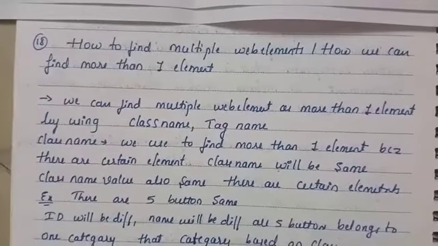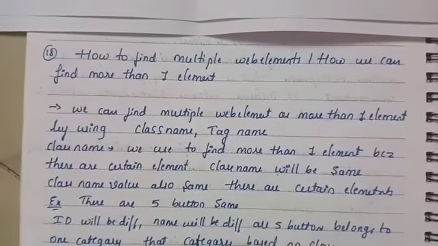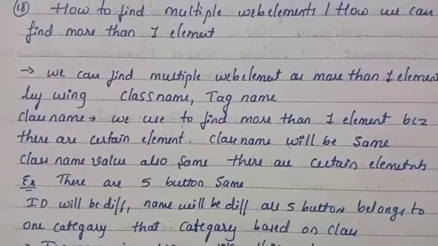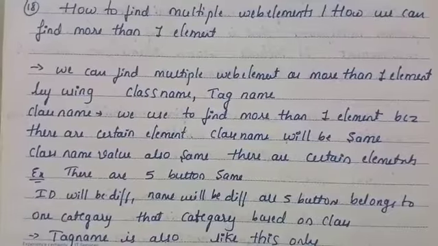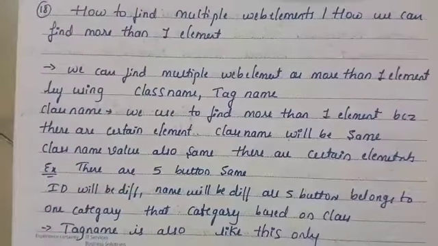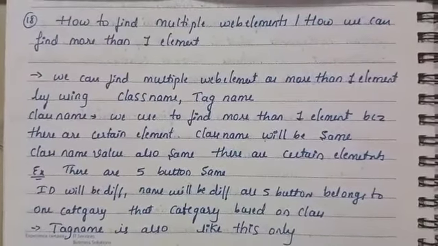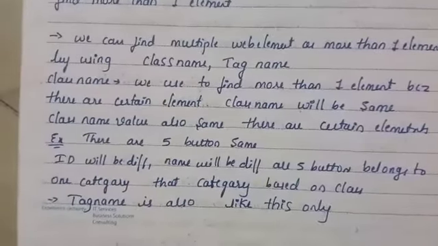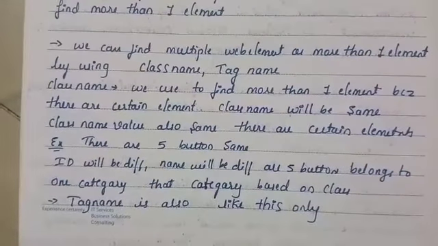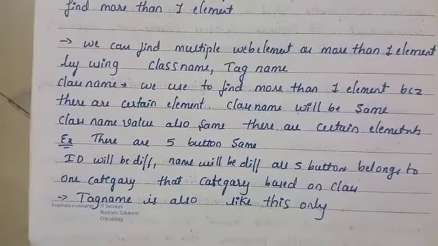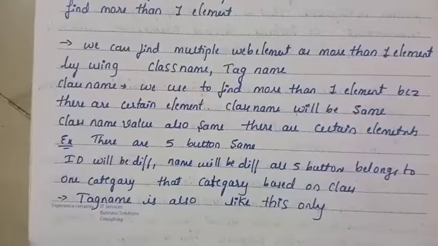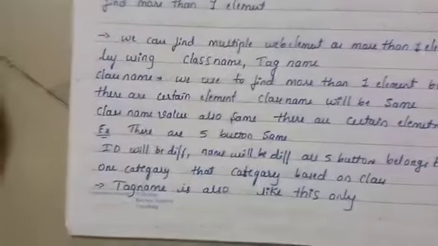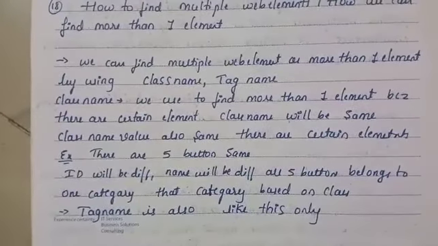How to find multiple elements, or how we can find more than one element? We can find multiple elements or more than one element by using class name and tag name. Class name means we use it to find more than one element, because there are certain elements whose class name will be the same and the class name value is also the same. For example, there are 5 buttons; the ID will be different and the name will be different, but all buttons belong to one category, and that category is based on the class. Tag name is also like this only, guys.